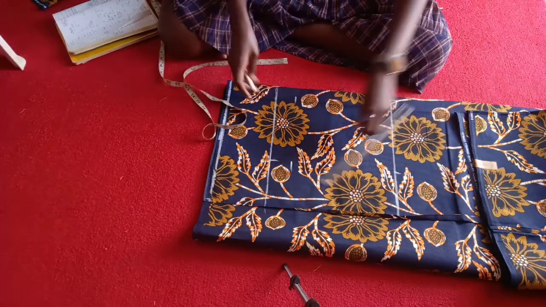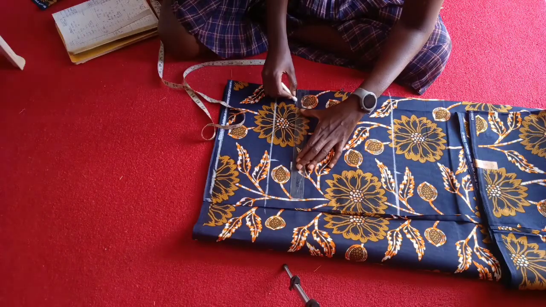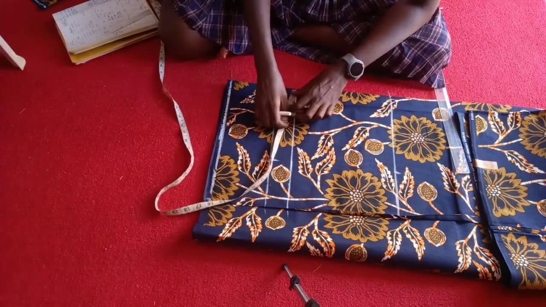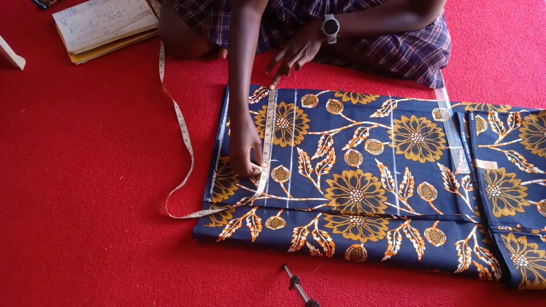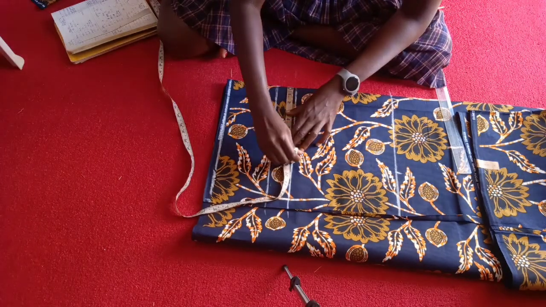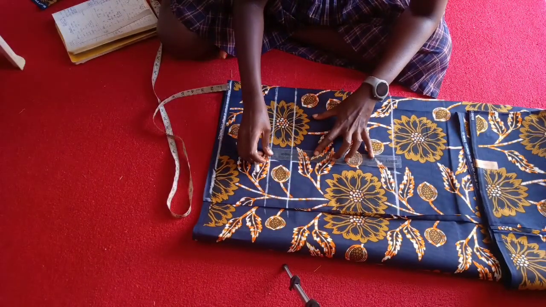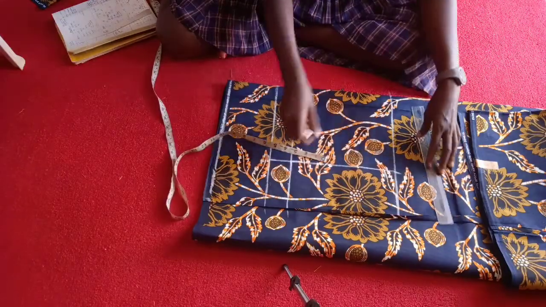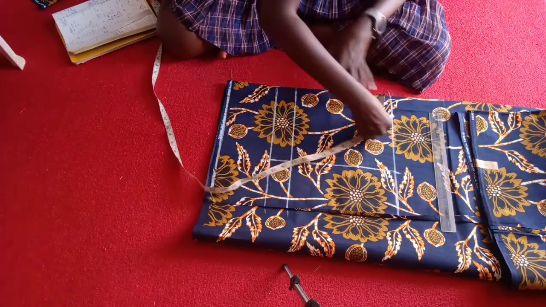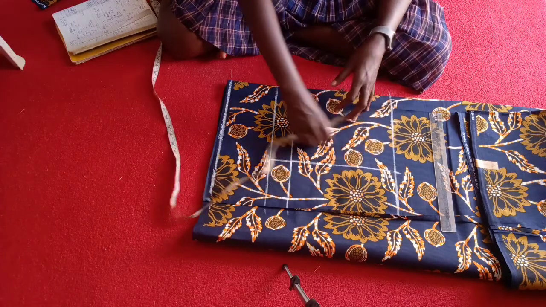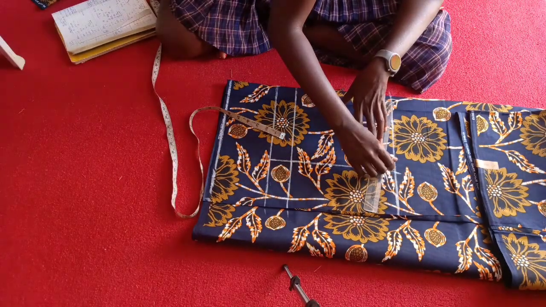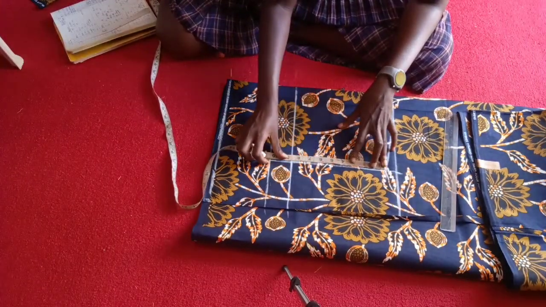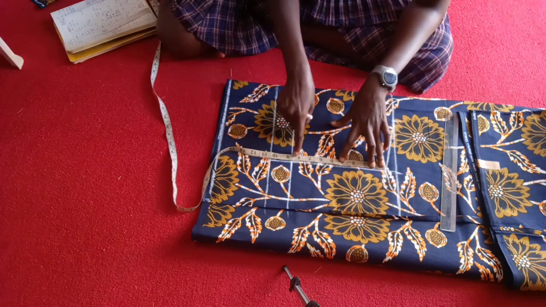So for me, I did the calculation and I got I think 9. Normally, because this is a big person that I'm making for, a lady, about 35 to 40, and she's a bit big, on the extra large size of the size chart, I think I marked 10 or 11. And then now I'm marking my neck measurement, which is 3 inches. And then you mark your shoulder slant, which is 1 inch.